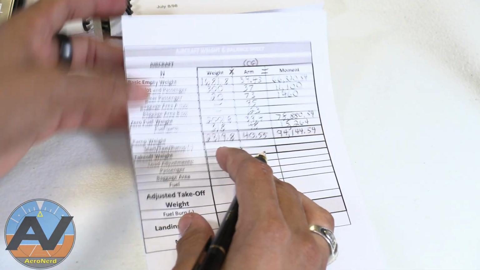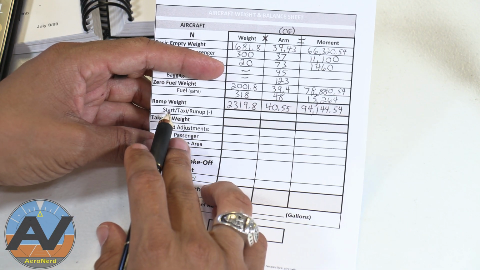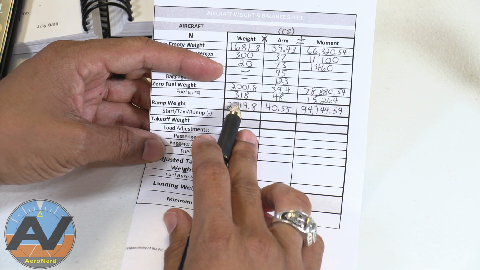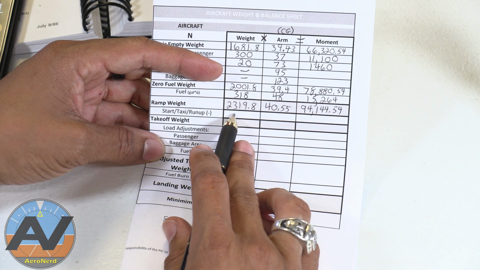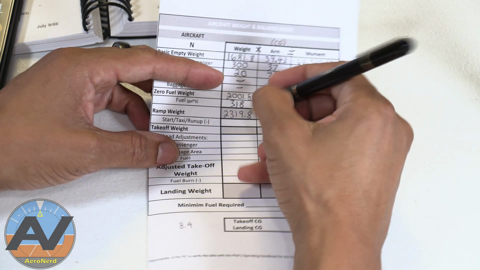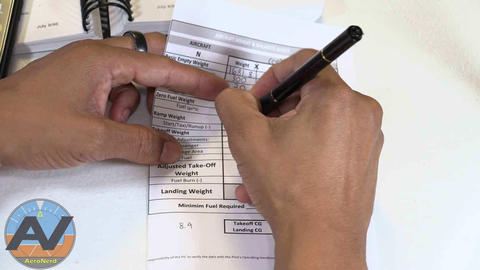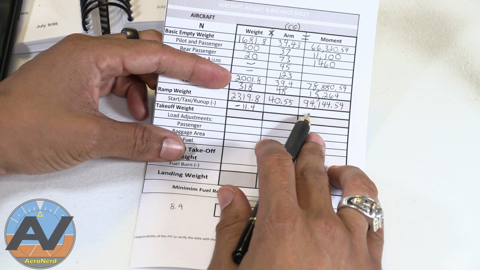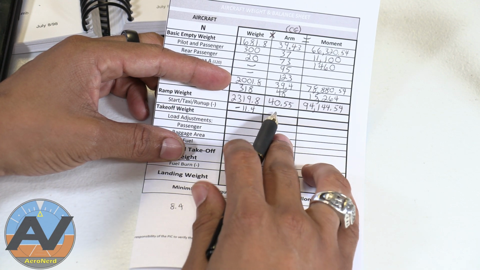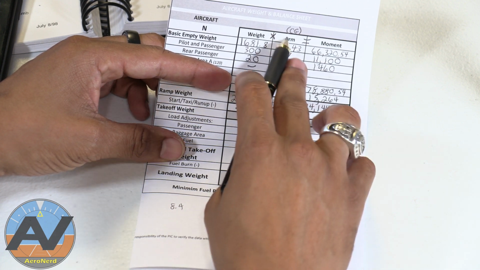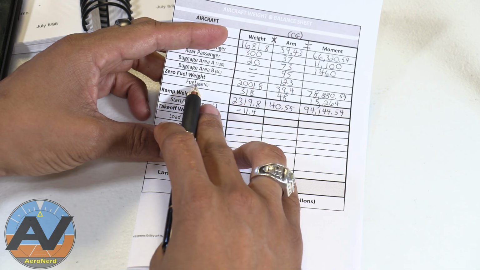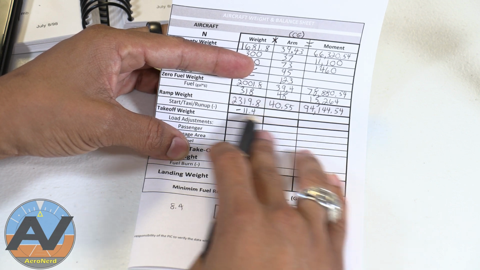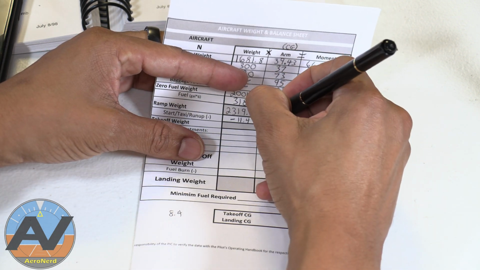Also, notice that this is fuel that I'm burning now. I'm not adding. I've already added it up here. So now that I'm taking away, this is actually going to be a negative number. So minus 11.4. And we do the same thing over here. However, in order to get our moment, we need our arm. Remember, the fuel does not move. Fuel is always going to be on the 48 arm.